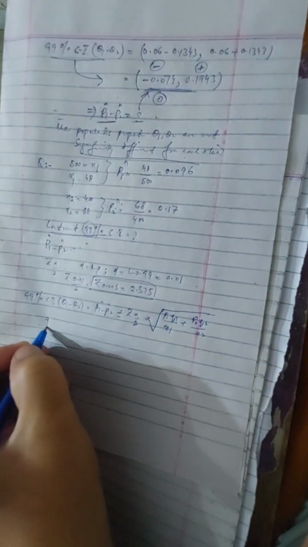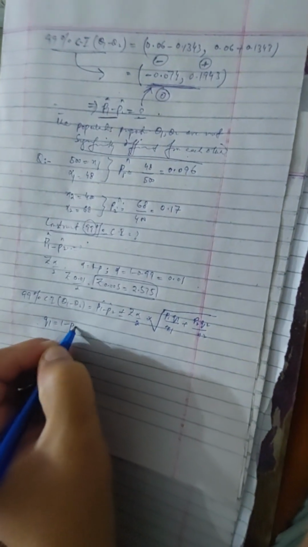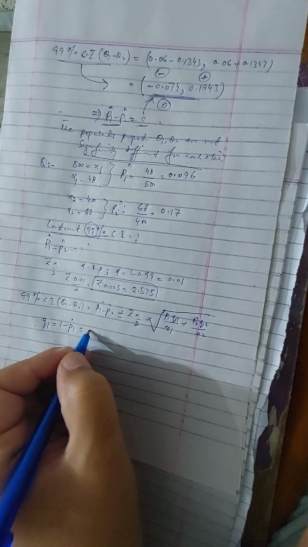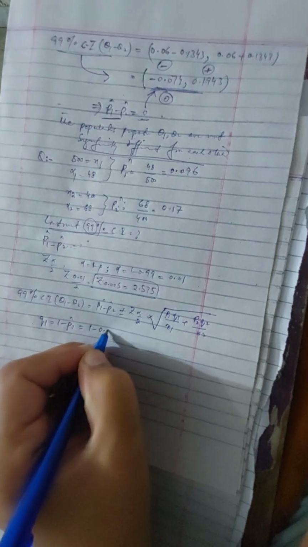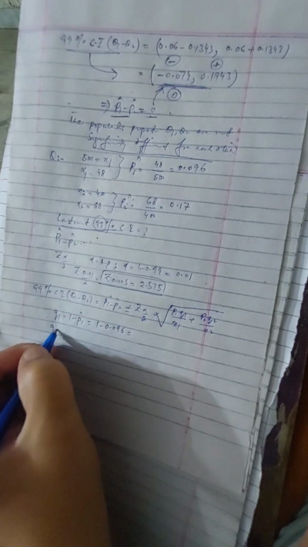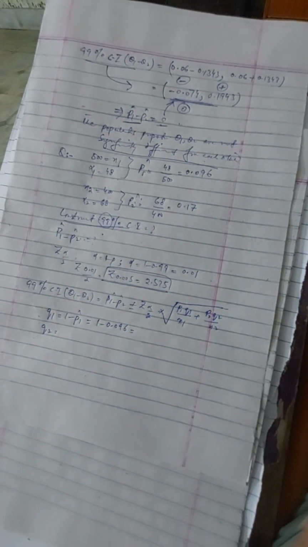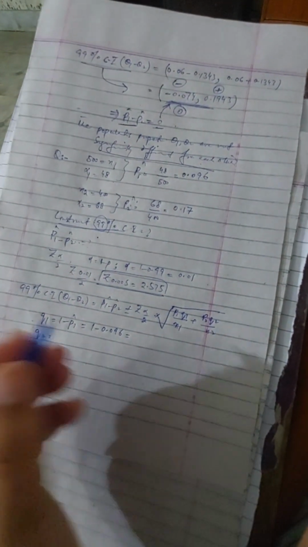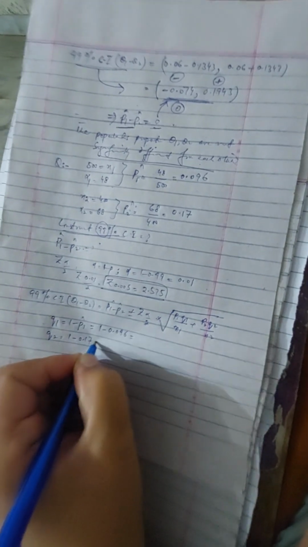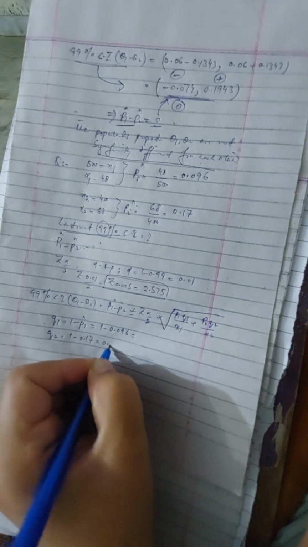Now what is Q1? Q1 is equal to 1 minus P1 cap, and P1 cap is 0.096, so 1 minus 0.096 will give us the value of Q1, and Q2 is equal to 1 minus 0.17, so it will give us 0.83.